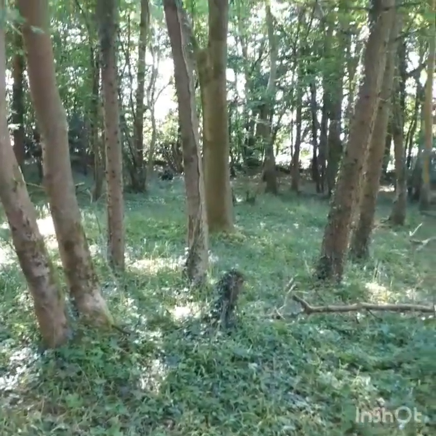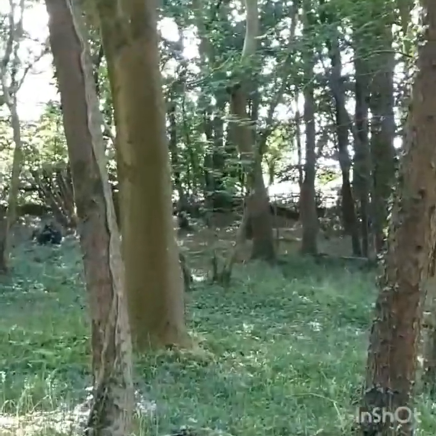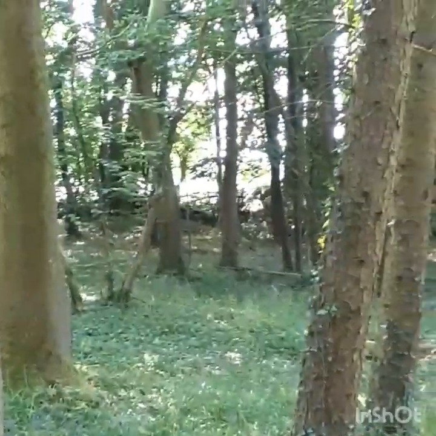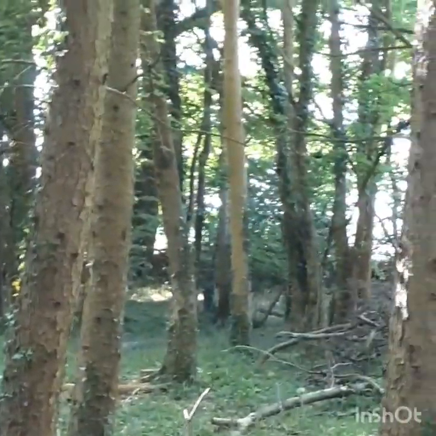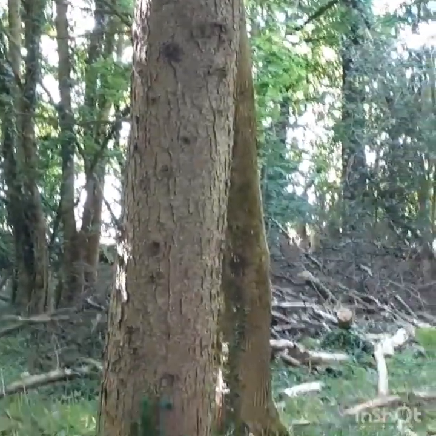And there's a horse just going past, I think. There we go, having a little ride. Lovely day for a ride. So that's the track just outside the woods.